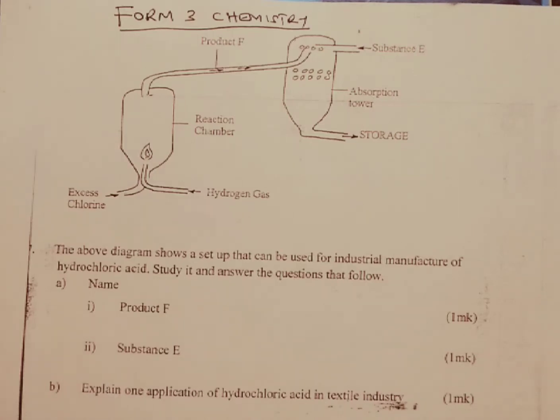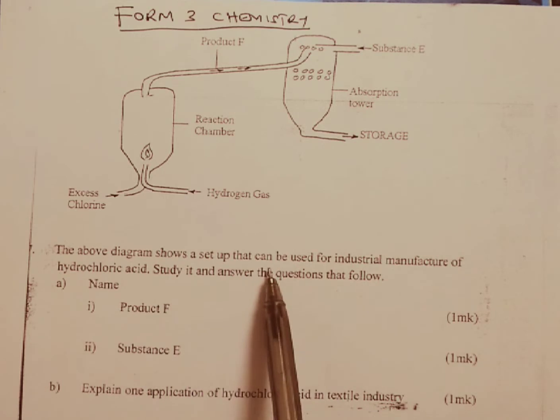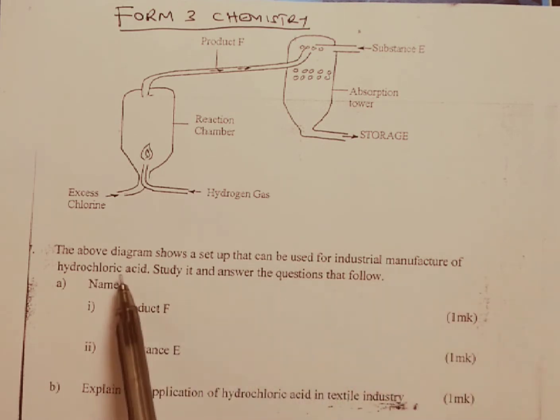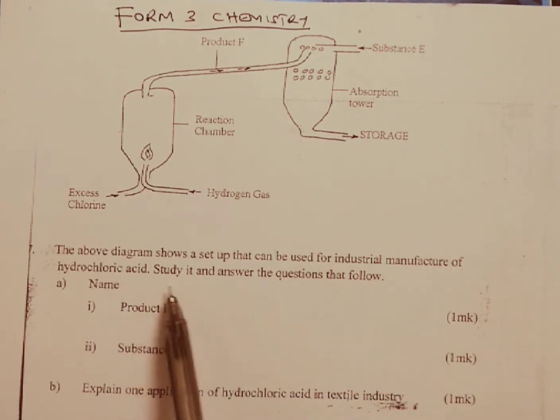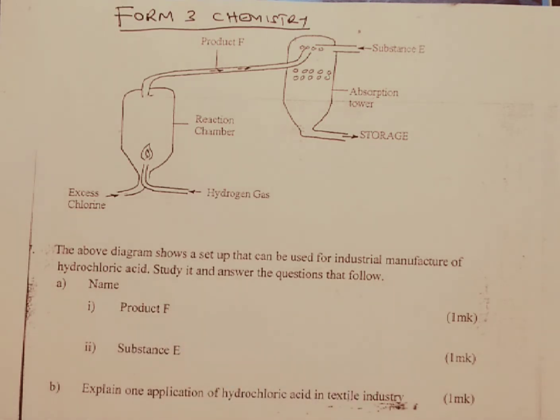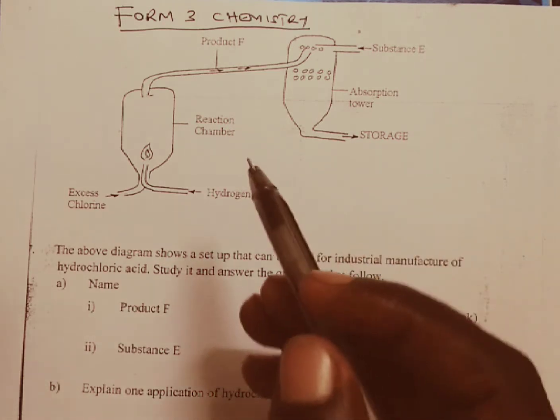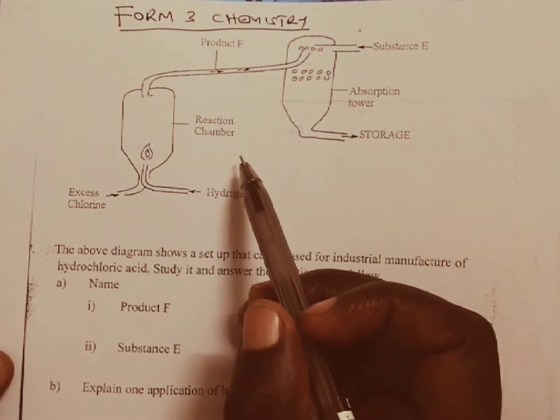Welcome to today's discussion. Today we are going to look at Form 3 chemistry under chlorine and its compounds, but specifically here we are going to look at the manufacture of hydrochloric acid. So the question we have reads, the above diagram shows a setup that can be used for industrial manufacture of hydrochloric acid. Study it and answer the questions that follow. Before we look at the questions, let us try to analyze this diagram.